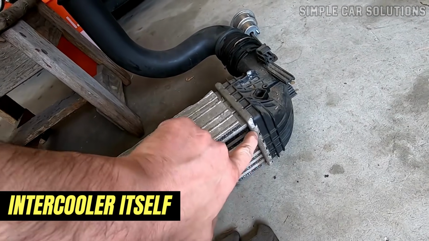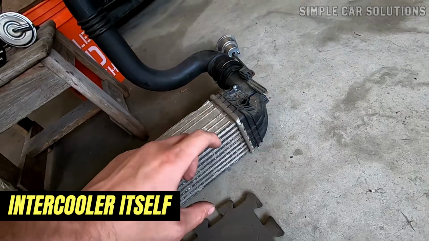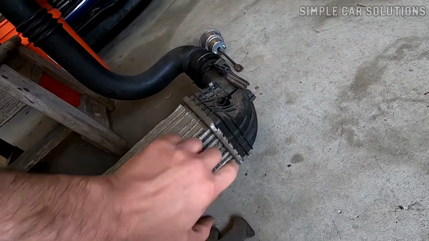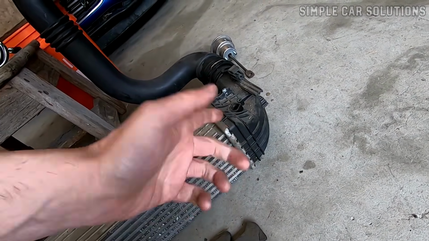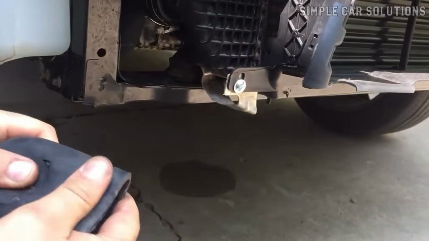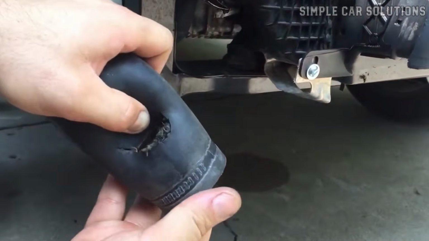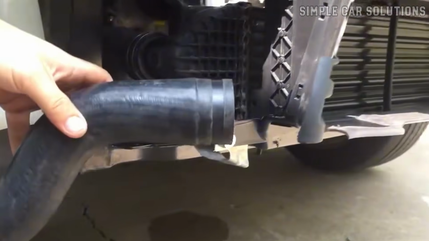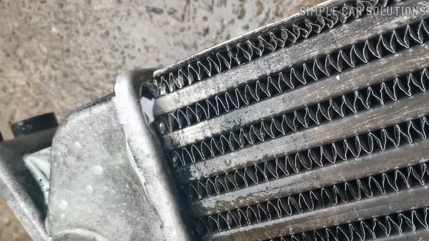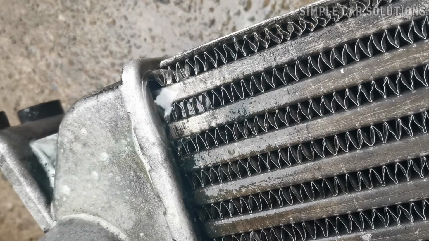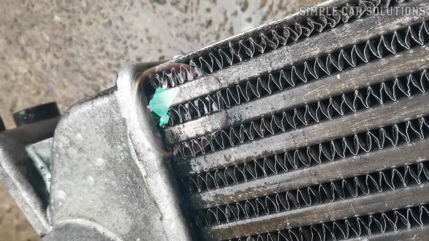Also, keep in mind that problems with the intercooler itself, like leaks, blockages, or internal damage, can cause the same symptoms. And don't forget to check for any other vacuum or intake hoses that might be cracked, loose, or leaking, including around the PCV system. Any air leak in the intake path can cause underboost and trigger the P0299 code.